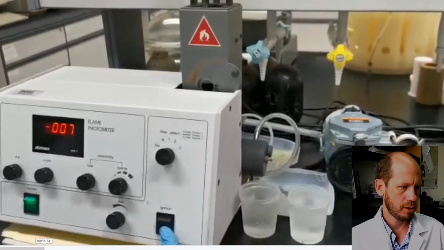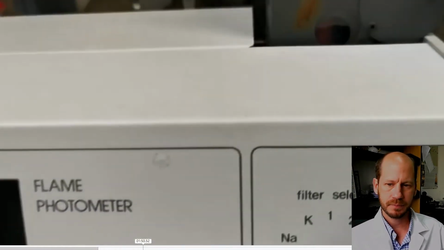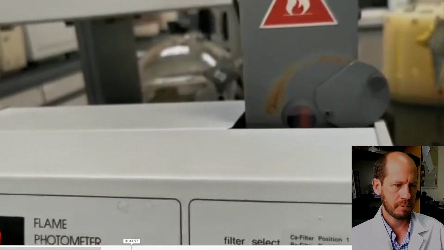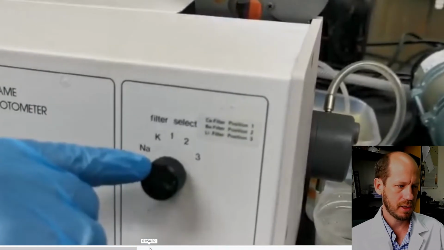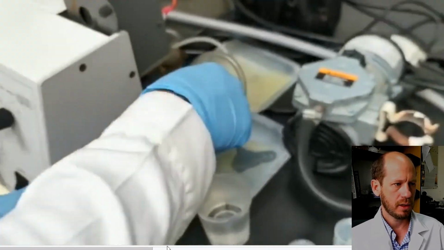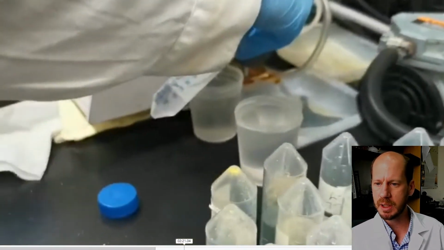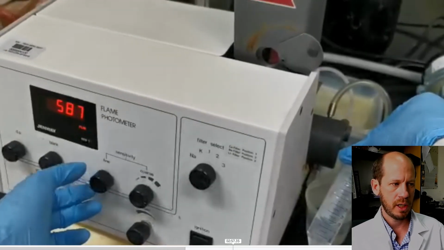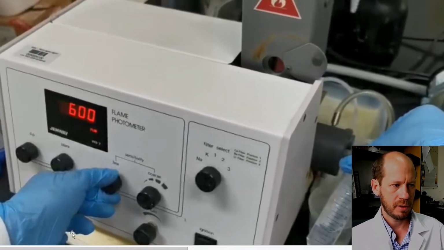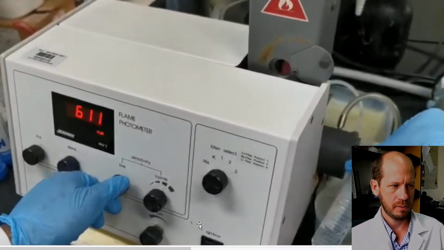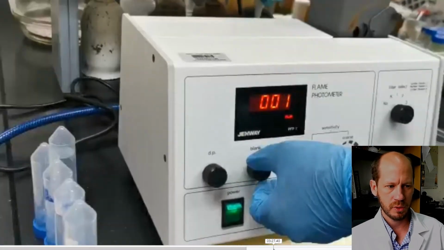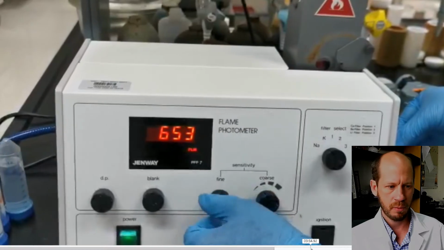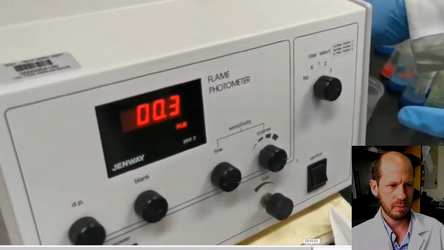Yeah, so we're going to calibrate the equipment, set up the zero. And after we set up the zero, we set up the standards. And after setting up the standards, we can then proceed and read. This is setting up the standards here. And after this, we can proceed and read our sample. Yeah, so we can read our samples.